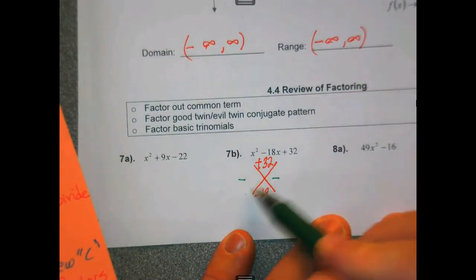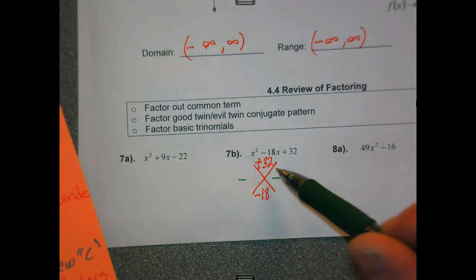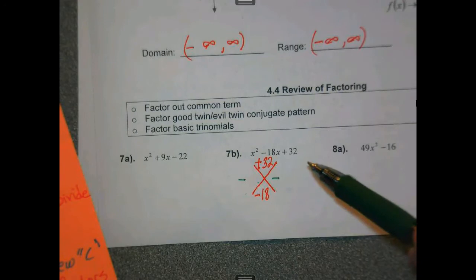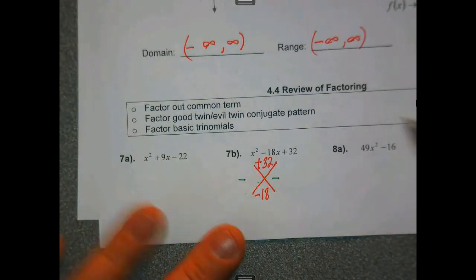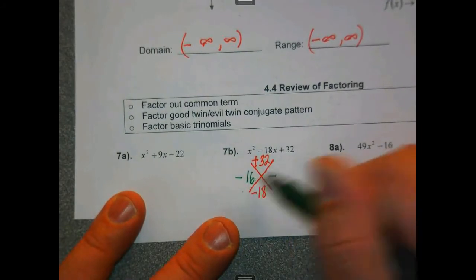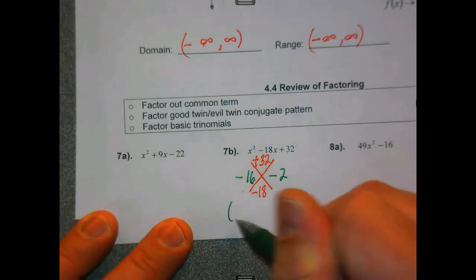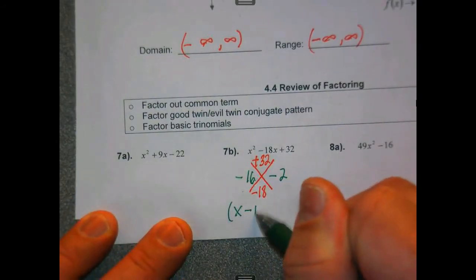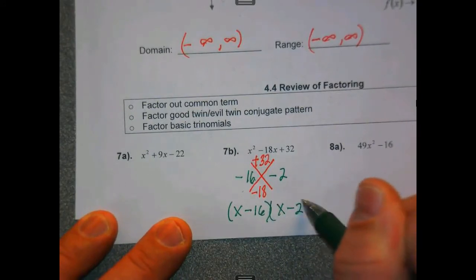So we're going to be adding these numbers together. Factors of 32 that add up to 18. Wonderful. And those are going to be our factors: x minus 16, x minus 2.